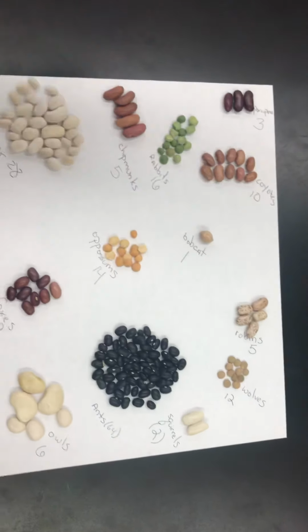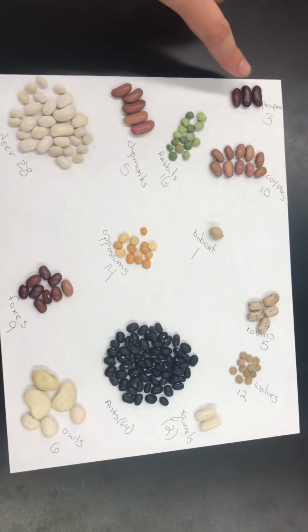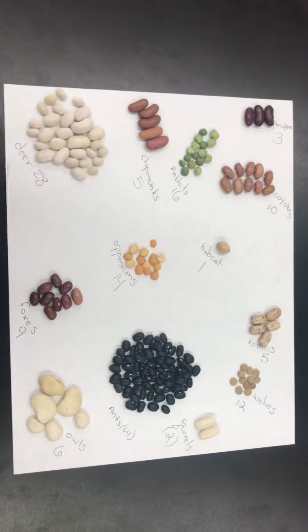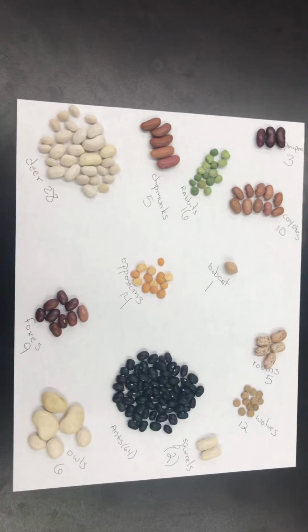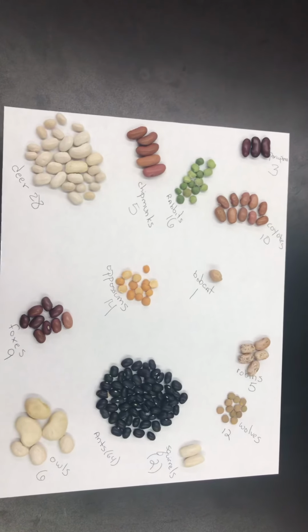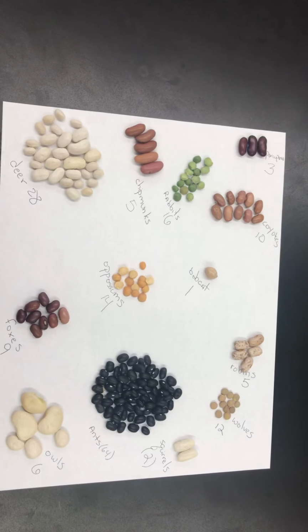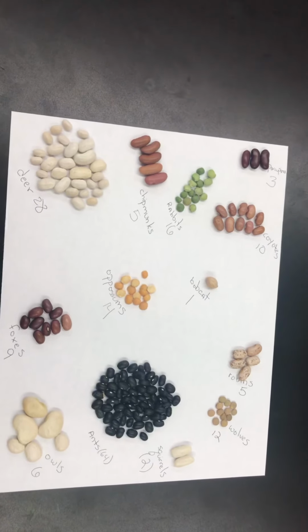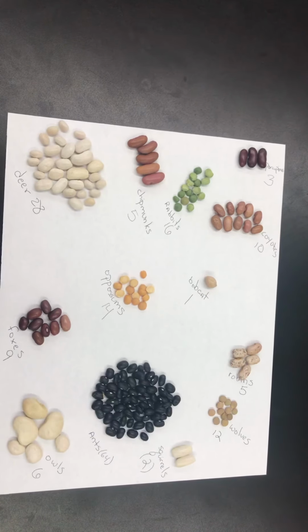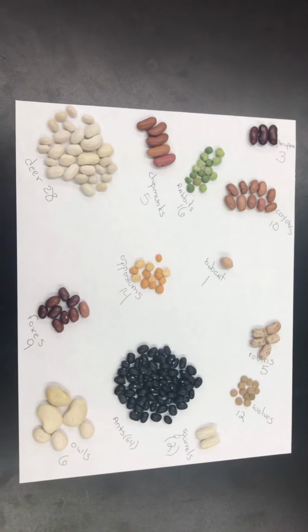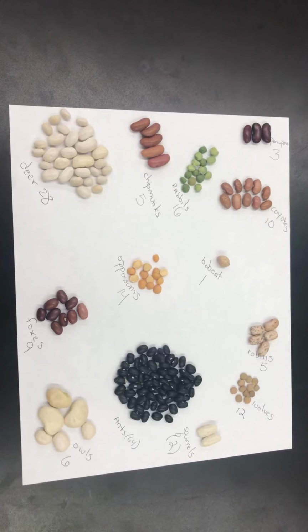All right. So I counted 3 porcupines, 10 coyotes, 16 rabbits, 5 chipmunks, 28 deer, 14 opossums, 1 bobcat, 9 foxes, 5 robins, 12 wolves, 2 squirrels, 64 ants, and 6 owls in ecosystem 1.